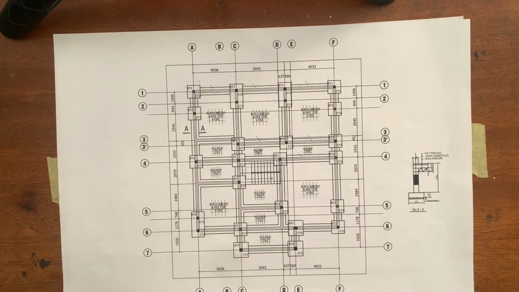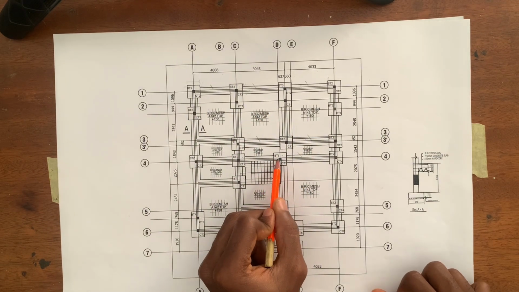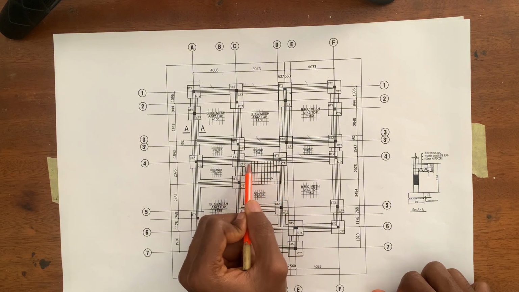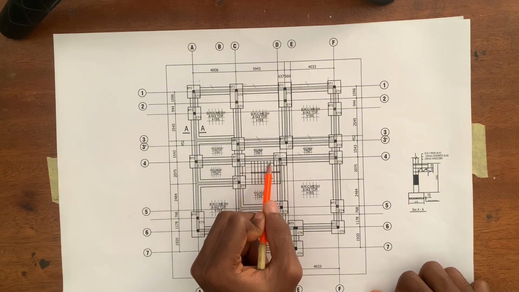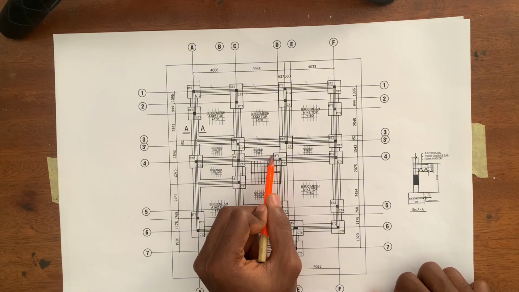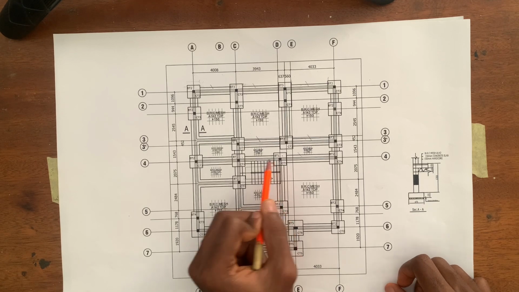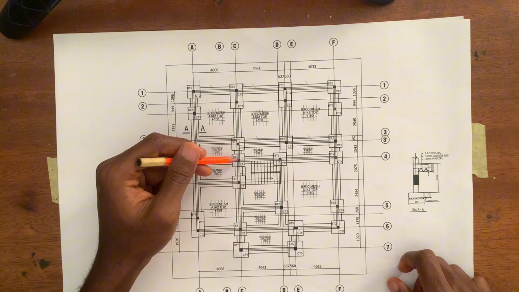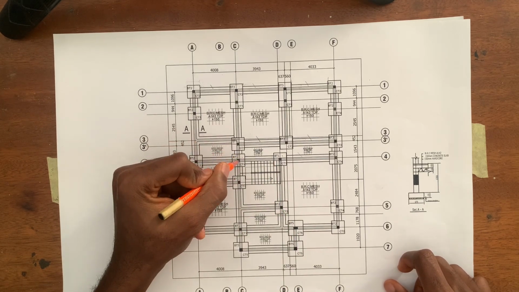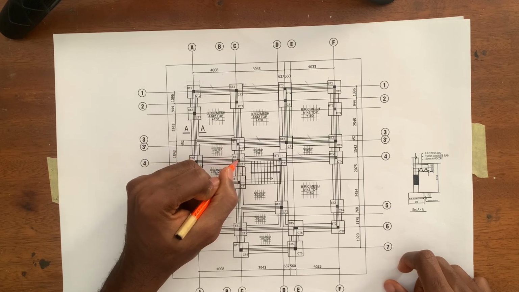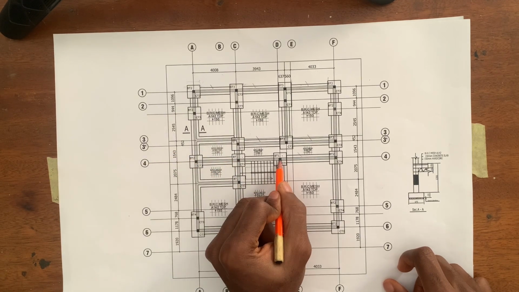So the next part we are going to be measuring for is this trench here at the staircase area. And how do we do that? You know that we've been given the dimension from this point, the center point of the column pit here, down to this point here.